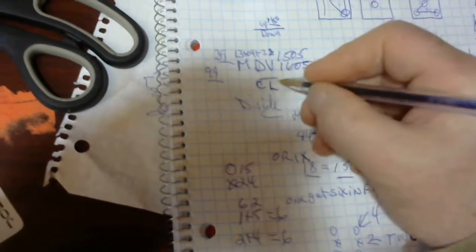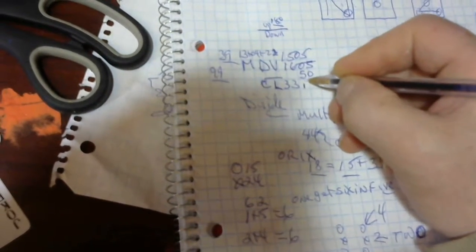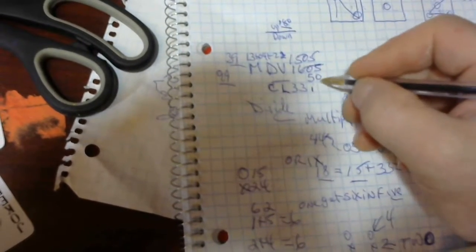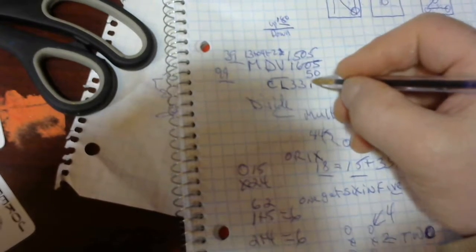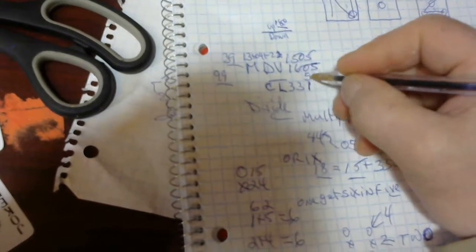Now you have L. C and L, these are both 3 and 3, equaling 50. Okay, and then you have the 1605. Then you have the I letter, represents 1.